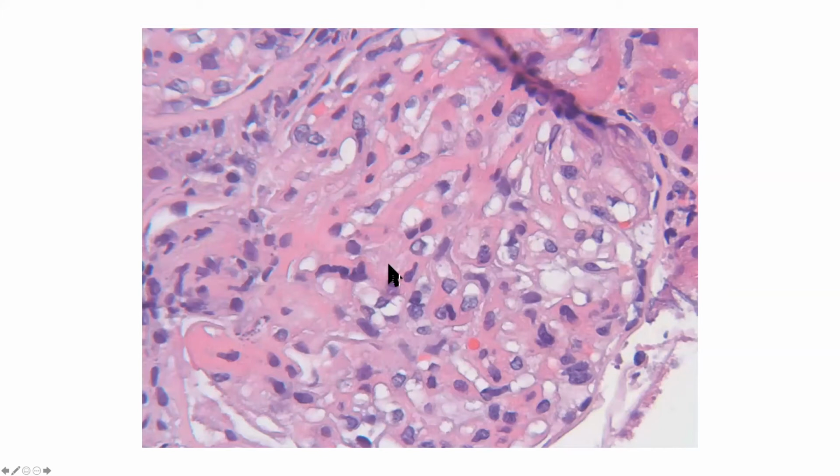H&E stain, high power, focus on the glom. So is this fibrinoid necrosis, the pinkish material here? Yes, and above it as well. And can you point out there's some karyorrhectic debris? Yeah, right there, nuclei breaking apart.